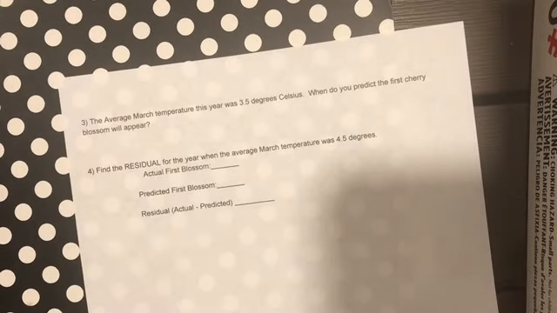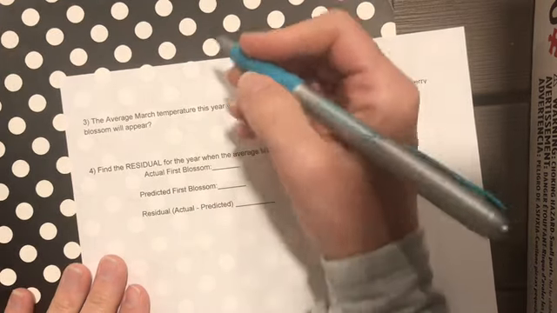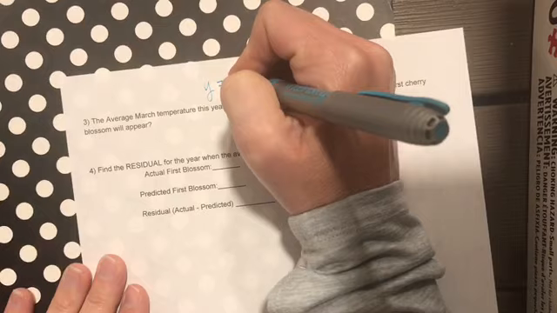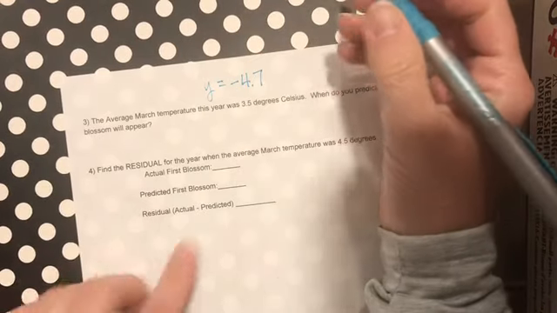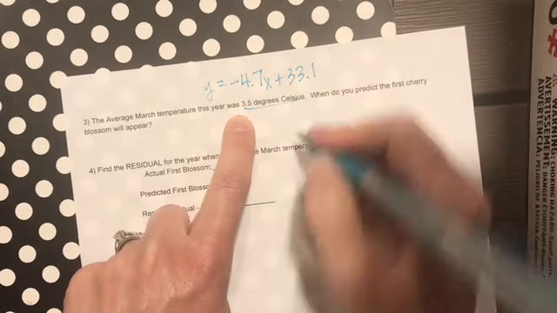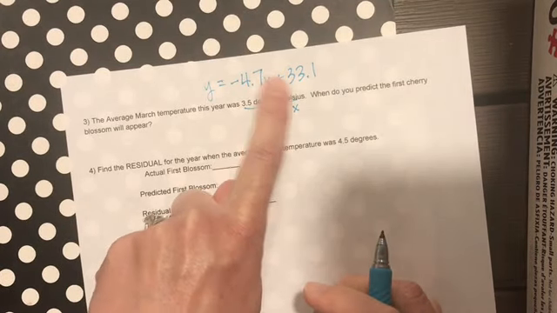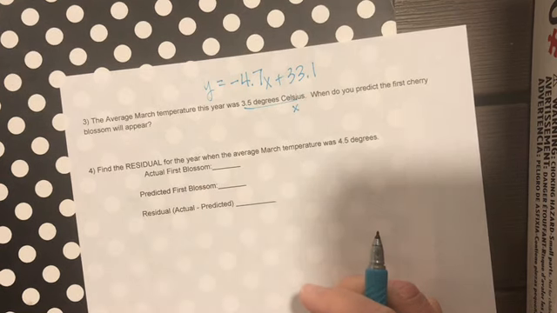Okay, on the back, here's just an example. The average March temperature this year was 3.5 degrees. When would you predict the first cherry blossom is? So I'm just going to write our equation again, so I don't have to keep looking at my other page. It's negative 4.7x plus 33.1. Degrees Celsius is x. So make sure you plug it in here, and you don't forget your 33.1. That was kind of a common mistake last week as well.